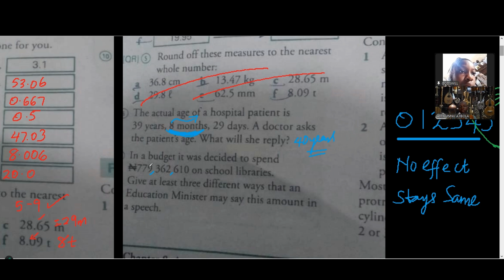779,362,610. If the minister wants to mention the money, he can say they need 7.8 million, okay? Not 7 million, not 8 million, but 7.8 million. That is approximately, that is to two significant figures. Is that clear?